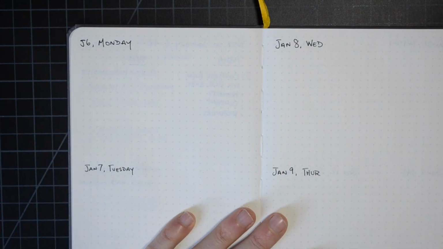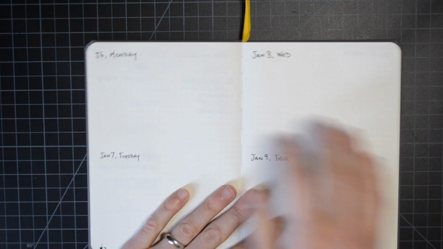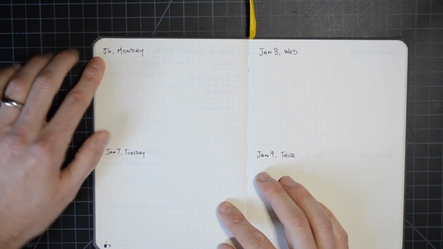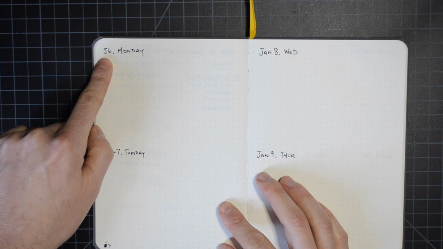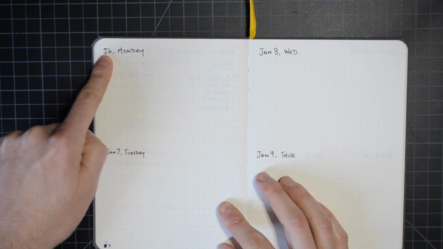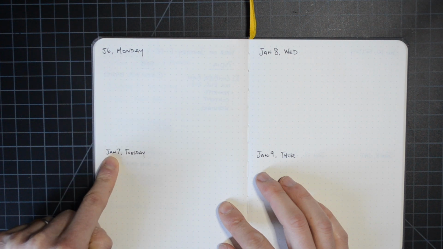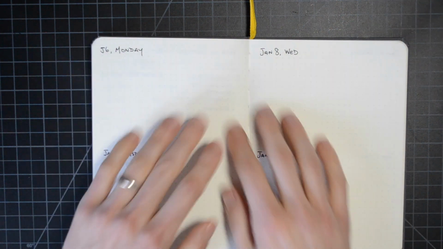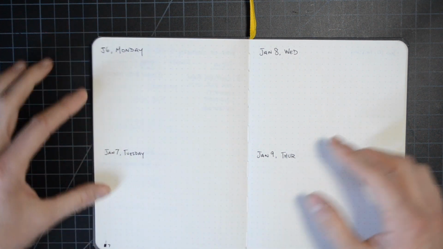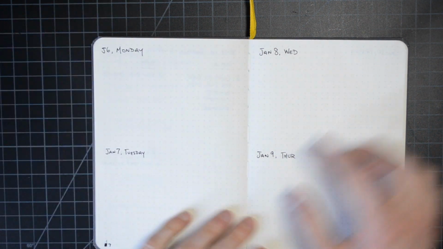Looking at the daily spread now, you'll see how I lay everything out so that it has a lot more space. I put a little signifier for the day of the month and the month that it is, whether it's J6 or Jan 7 or written out, you can see what I mean. The day of the week is up here as well, and then each day has a half page to work with.